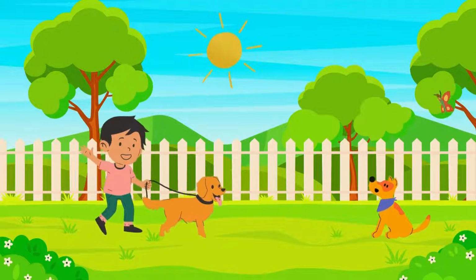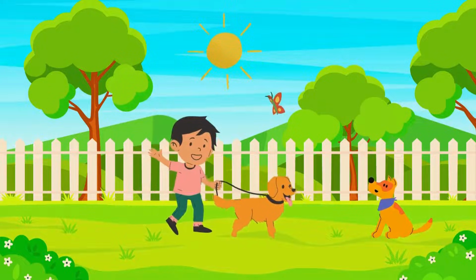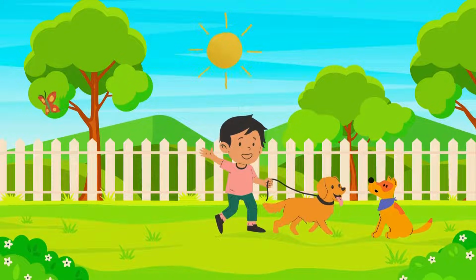Sam takes a walk with Boogie when they meet Rex, Boogie's best friend. They're delighted to see each other and bark with joy.